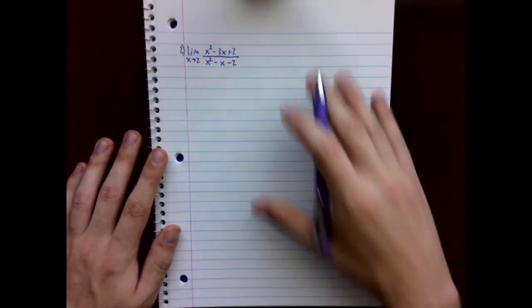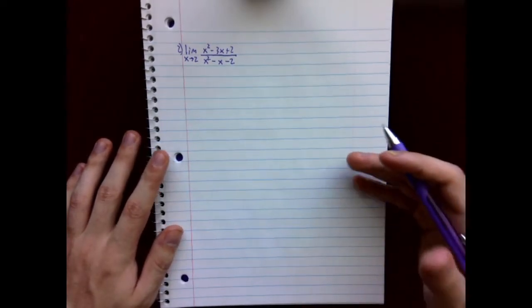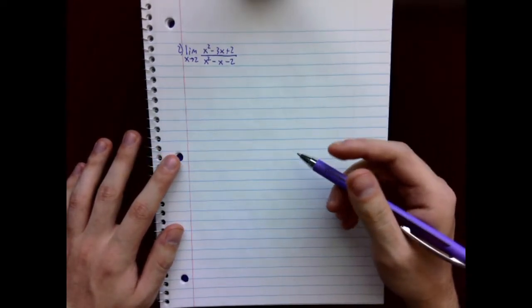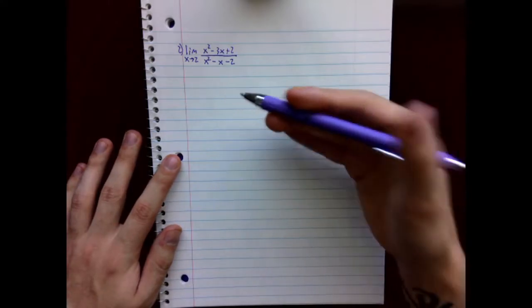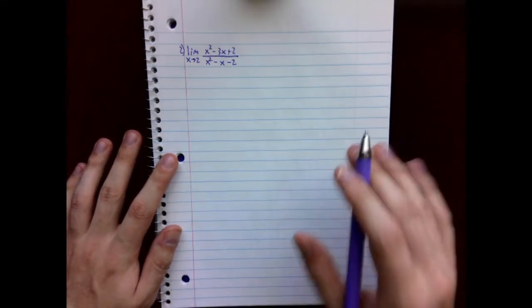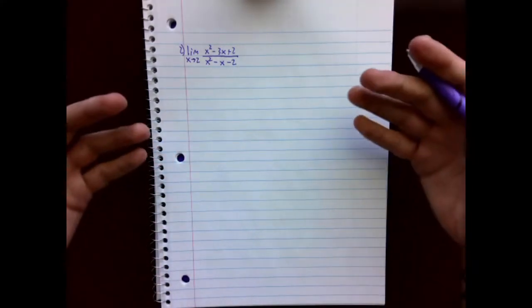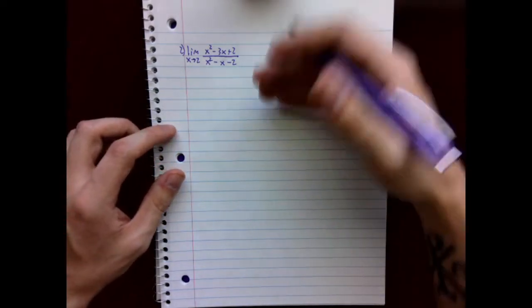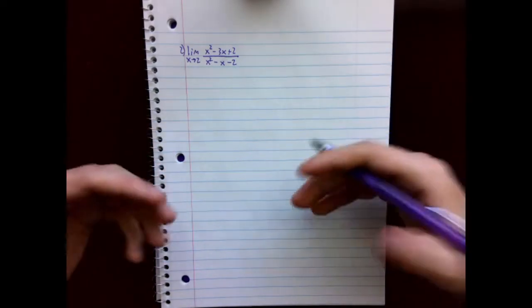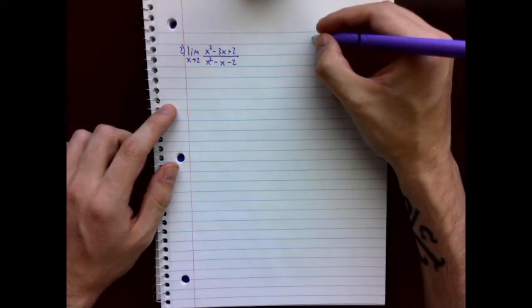Now, in the previous one, I just sort of jumped right into the limit, and in general, what you can do to begin is just try to directly substitute. So that's what we'll try here real quick, just to see what our answer should be at the end, and then we'll fill in the details after we know what we're working towards. So over here, we'll do some scratch work.